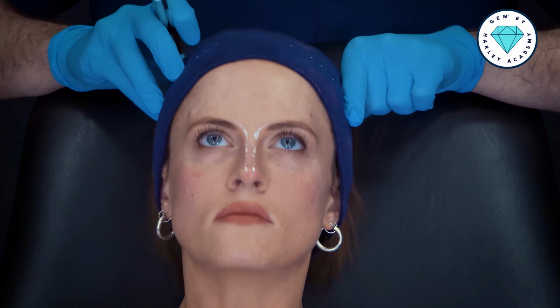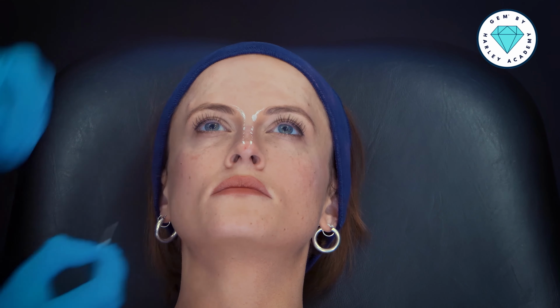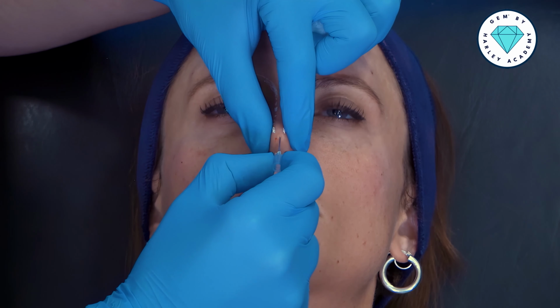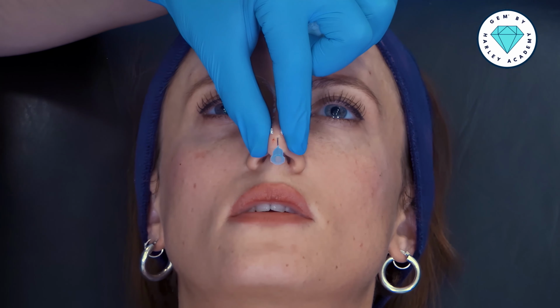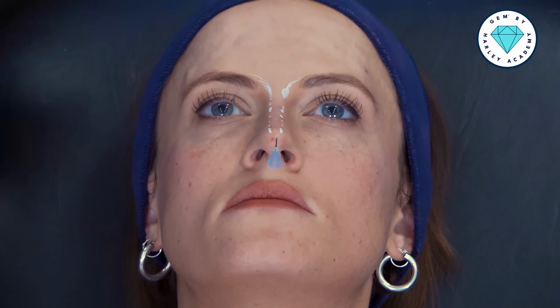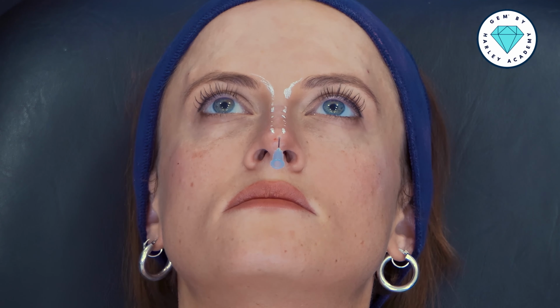Head back. So let's keep those lines on. I'm going to make my entry point now into the tip of the nose, just through the skin. This, again, I'm going to leave in the nose for 10 seconds to make sure I haven't cannulated an artery.